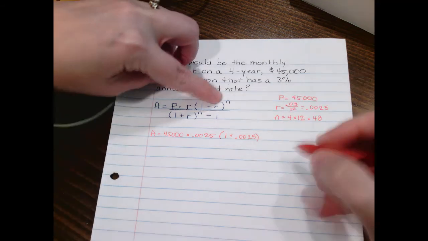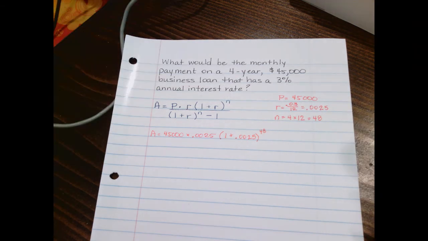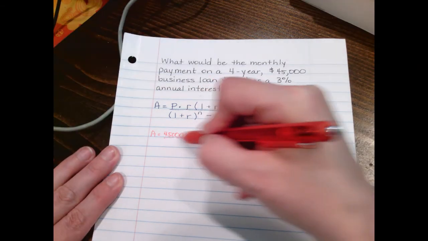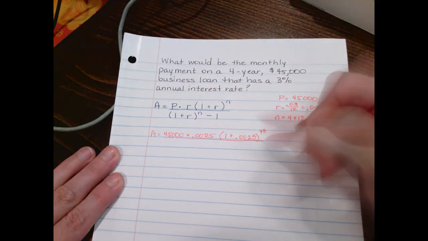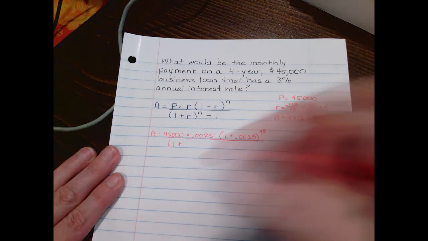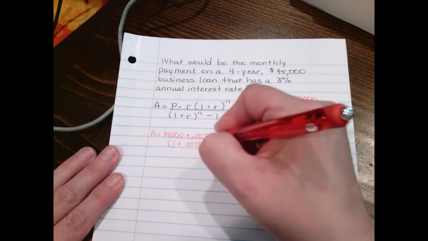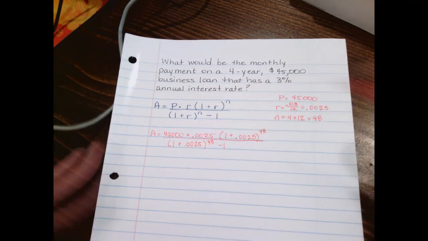Follow along with me here. And then my N is the exponent, that's 48. And then on the bottom, I've got my 1 plus, and then my R value, 0.0025 to the 48th power minus 1.